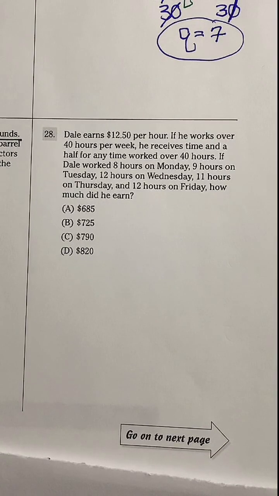We got Dale earned $12.50 per hour. If he works over 40 hours per week, he receives time and a half for the time worked over 40 hours. If Dale worked 8 hours on Monday, 9 hours on Tuesday, 12 hours on Wednesday, 11 hours on Thursday, and 12 hours on Friday, how much did he earn? Is it A, $685, B, $725, C, $790, or D, $820? And of course, this is all before taxes.